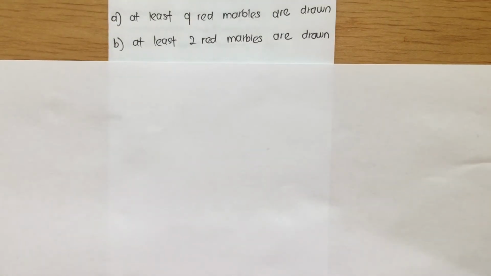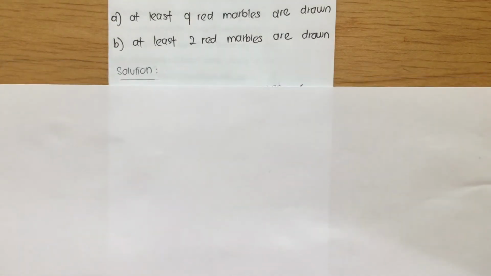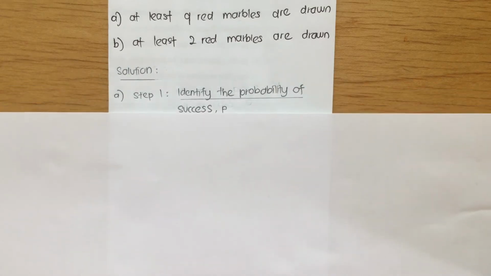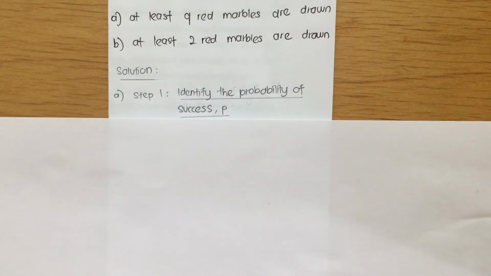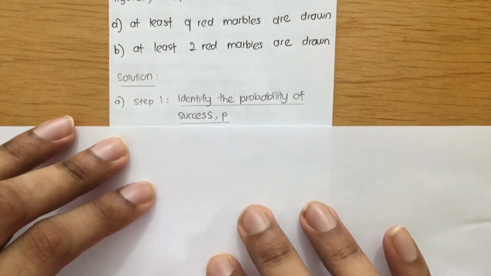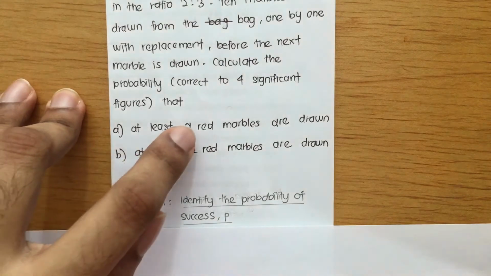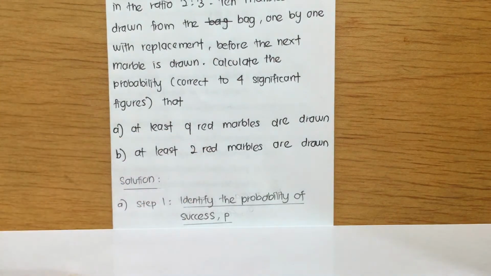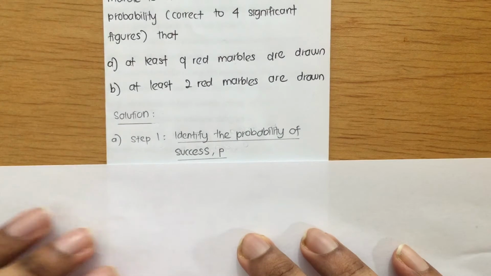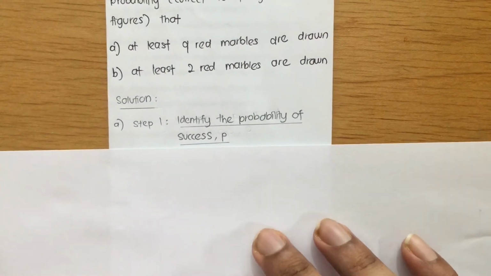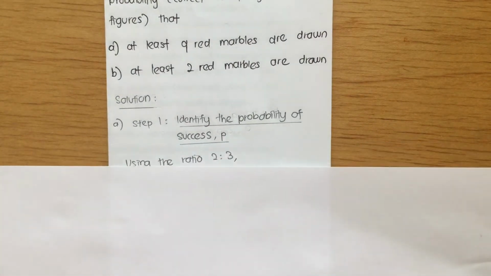So for step 1, what we need to do is identify the probability of success. In the question, you need to know which marble they are emphasizing. As you notice in part A and part B, they're actually emphasizing the red marbles. But how to find the probability of success? I'm going to show it to you now.